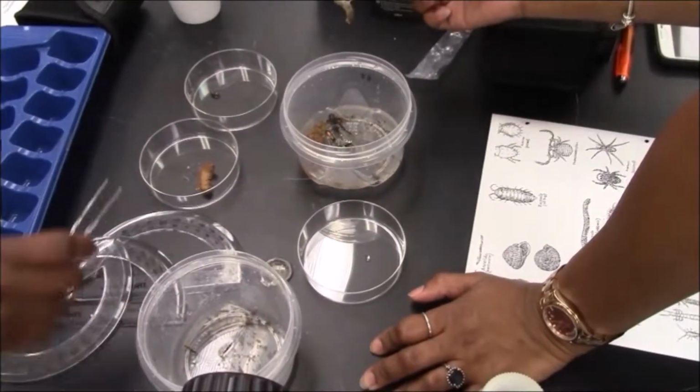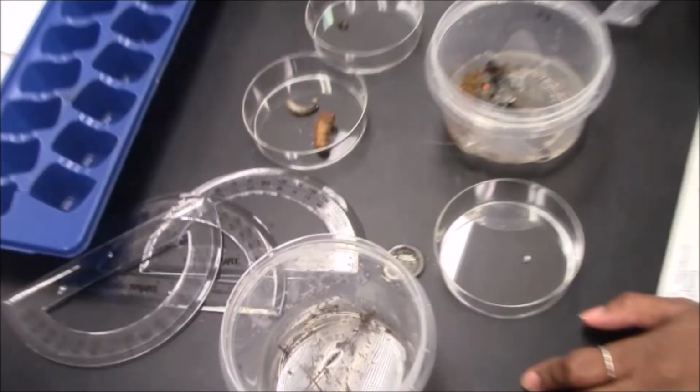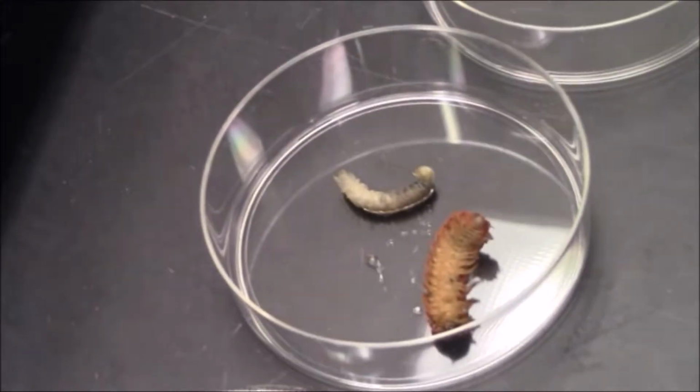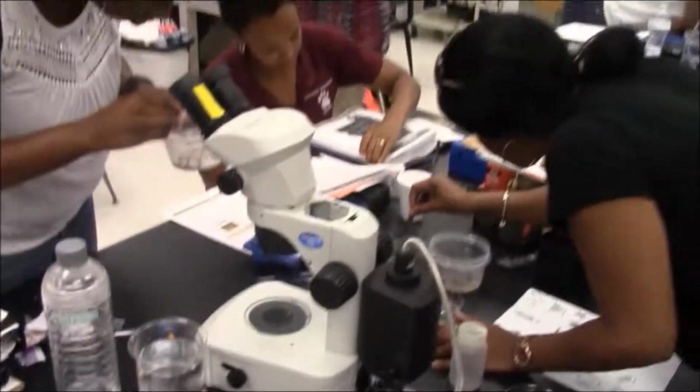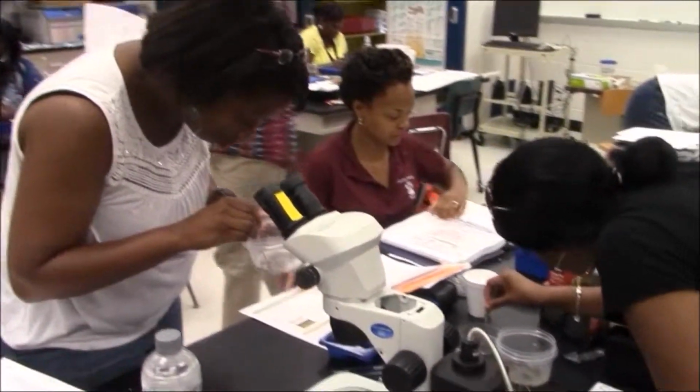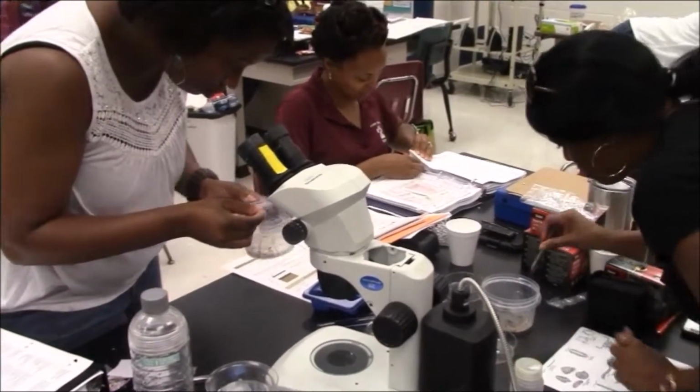I put this in the same one. I'll put it in that one. Ooh, you have a daddy long leg. Hey, what is that? Get organized. Now you could use a practical to look at your shape. Ooh, you dropped the bug.